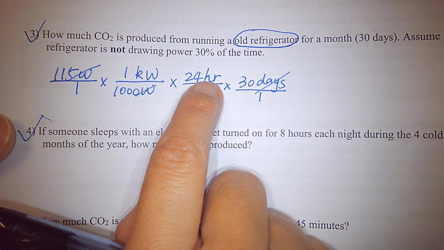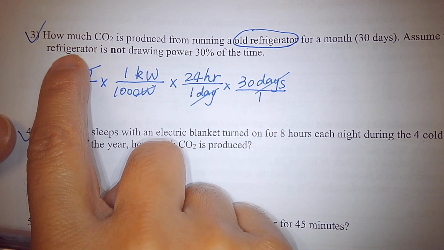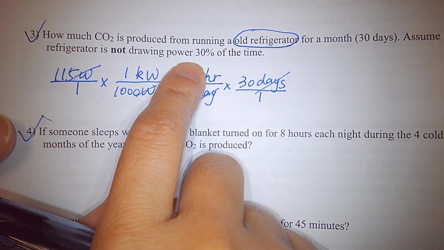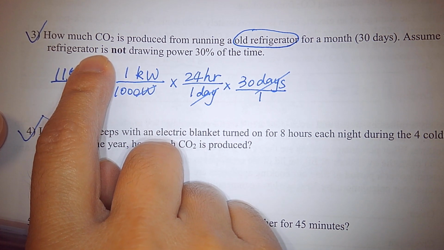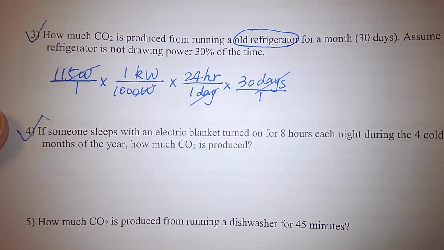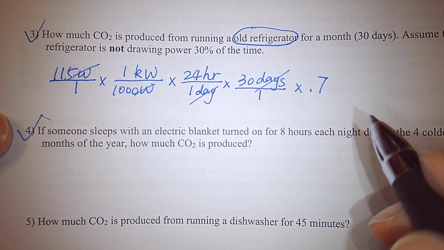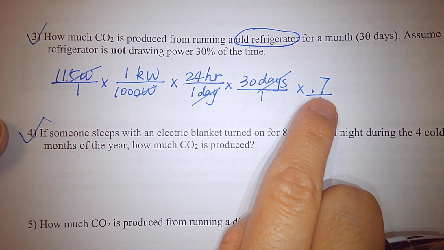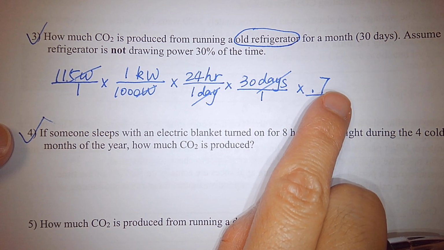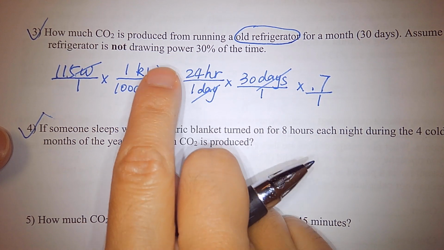So now we have kWh. However, it says 30% of the time the refrigerator is not drawing power. So now I'm asking you, what percent of the time is the refrigerator drawing power? 70%, right? So 0.7. So I would say multiply by 0.7 divided by 1. Now, guys, do you understand where this 0.7 comes from? Because only 70% of the time it's drawing power. So we only count the 70% of the time it's drawing power.